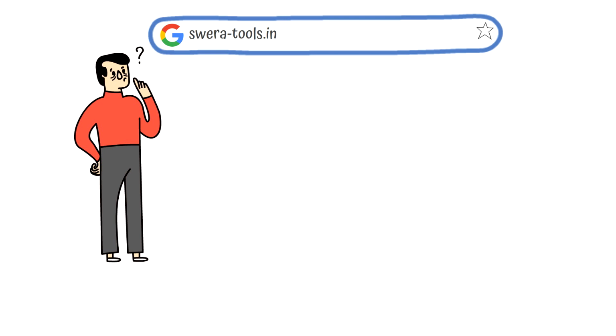Ever wondered what actually happens when you type a URL in the browser? I think this is a very common query most of us have every time we type a URL in the browser.